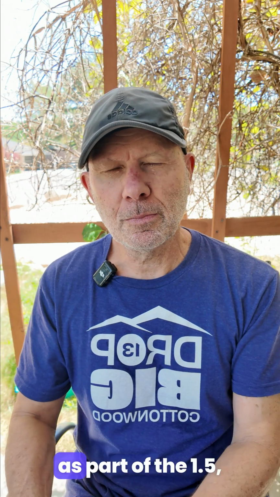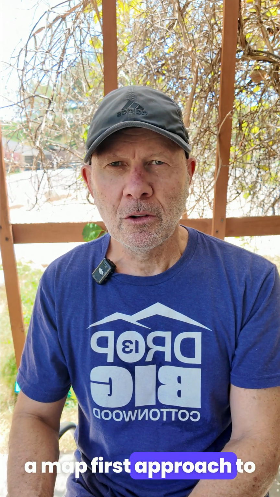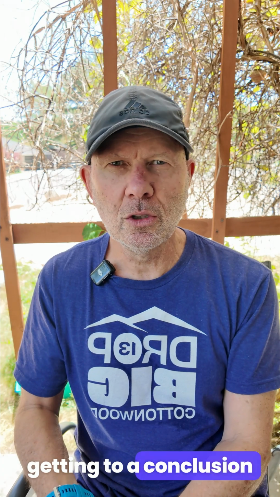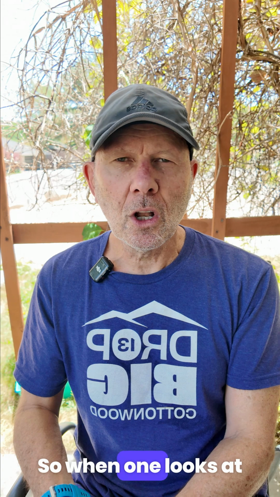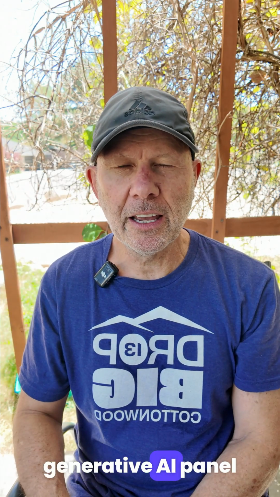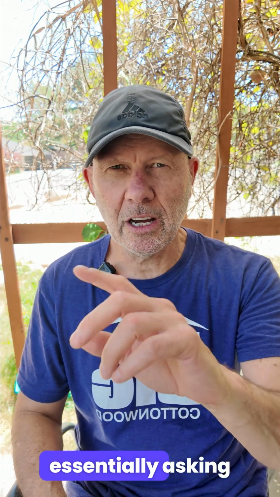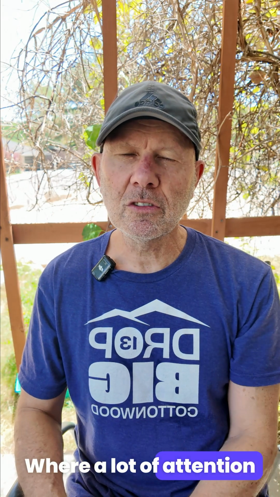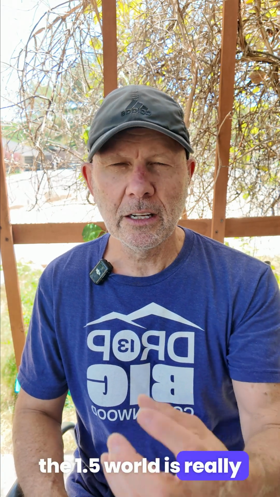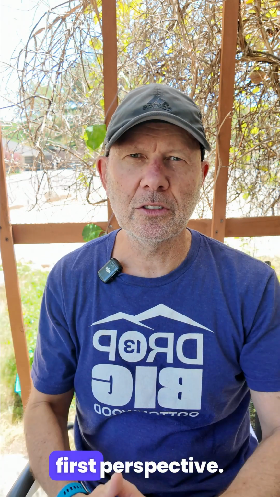But I see GeoAI as part of the 1.5, the geospatial 1.5 world. Why do I say that? I say that because it's a map-first approach to getting to a conclusion about something. When I see examples of GeoAI, often it's a map interface. You'll sometimes get a ChatGPT type generative AI panel on one side, which is essentially asking questions of the map. Where a lot of attention's been focused is in the machine learning world. And as I often say, the 1.5 world is really bolting on AI to a map-first perspective.